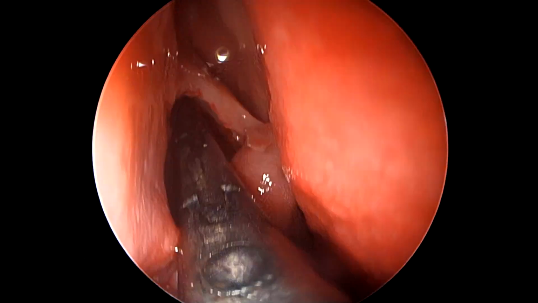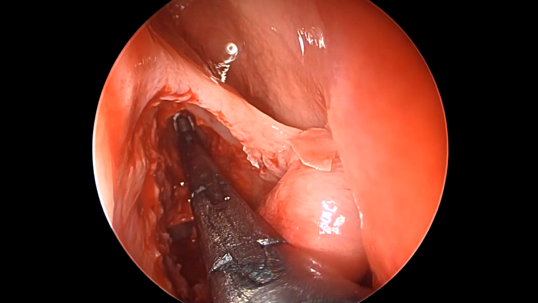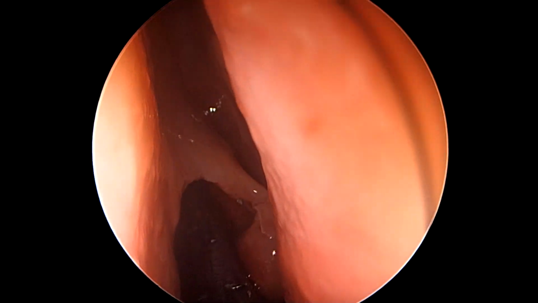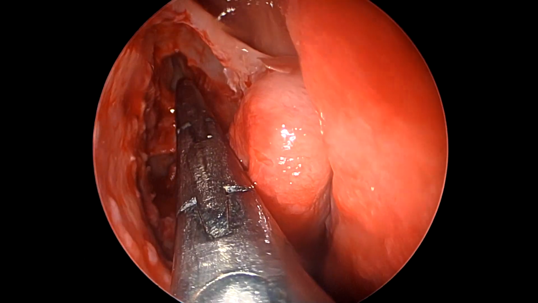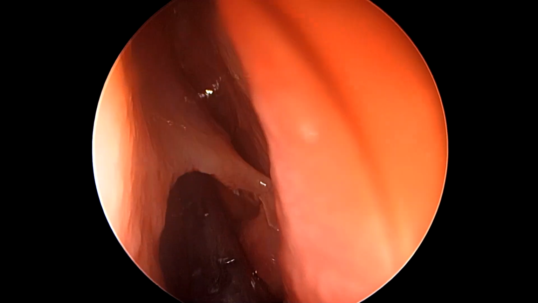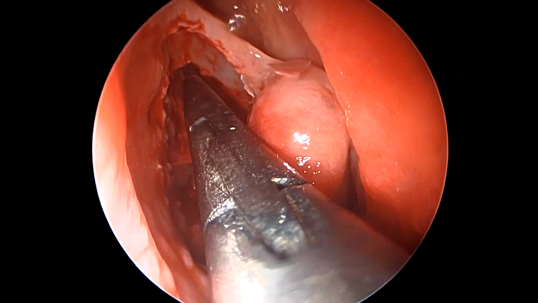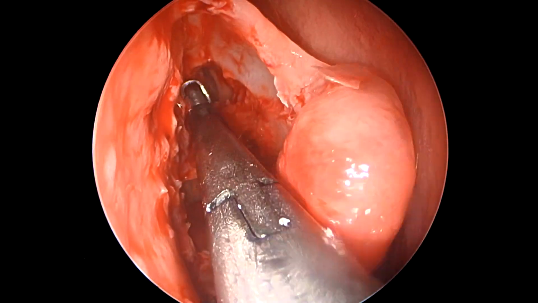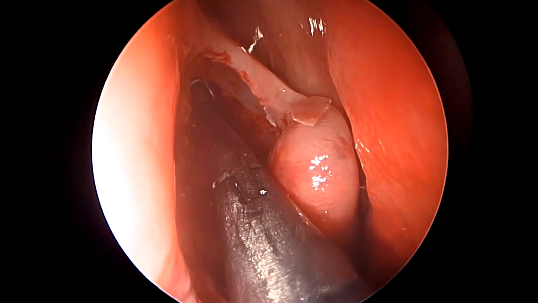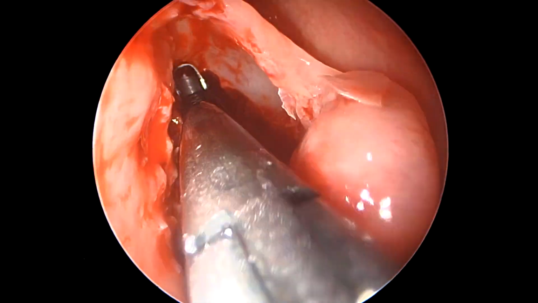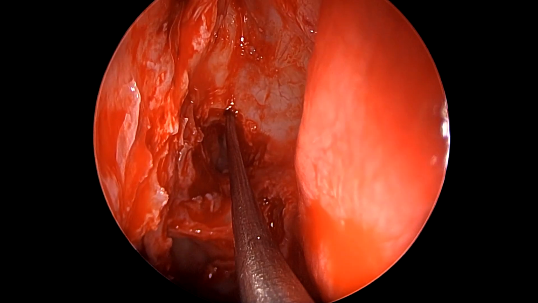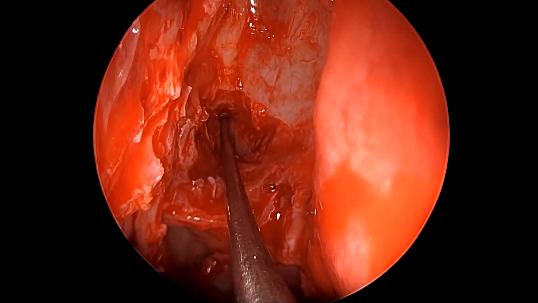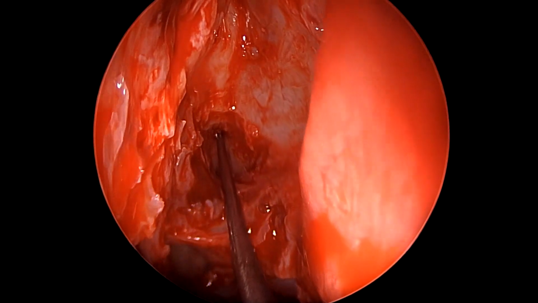Now this is again a tricky instrument to use because it's extremely curved, and the moment you put it inside, the visibility goes for a toss. Also, because of its unique curvature, it creates a sort of conflict with the endoscope, and often the moment we have engaged the bite of this against the beak of the frontal bone, we're not able to see very well.